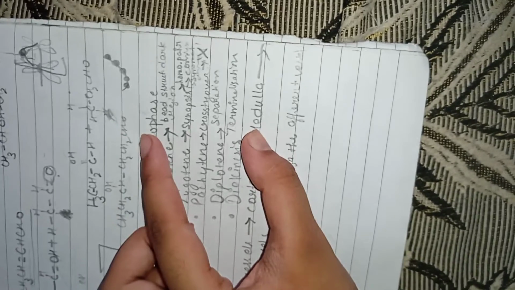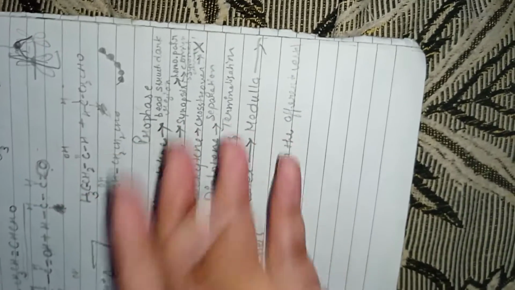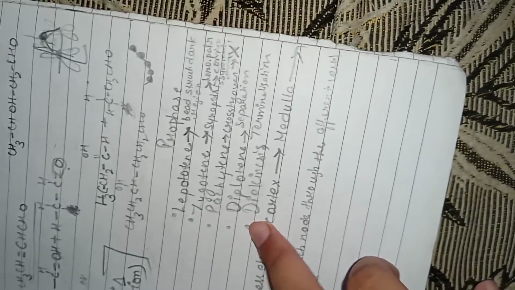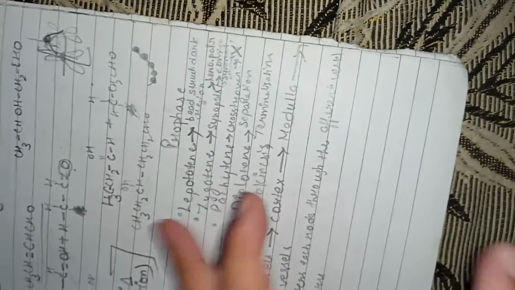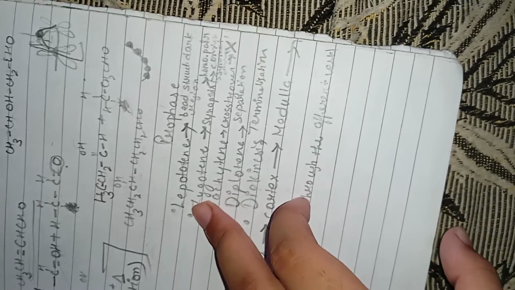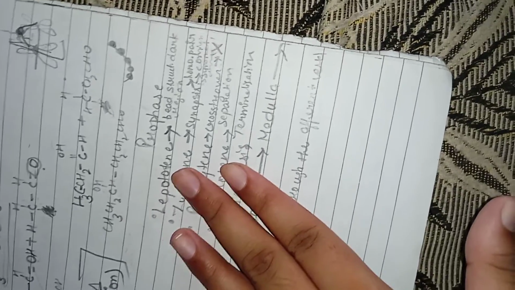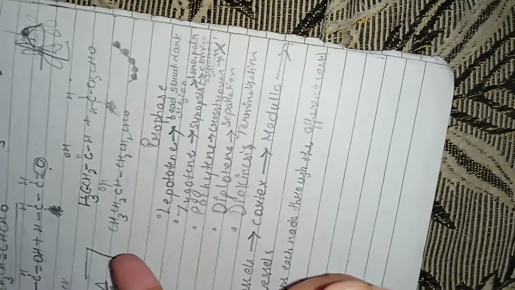You must be wondering where cell cycle and cell division come in class 12. You will need this chapter when you are doing your biology practicals, because there is an onion practical which I had written in my notebook. I will show you.